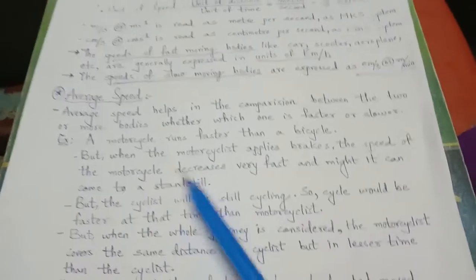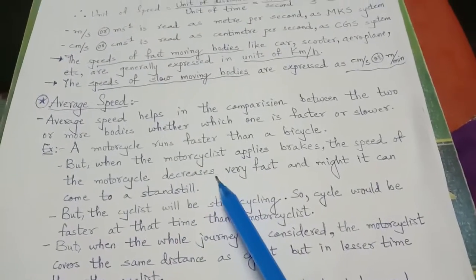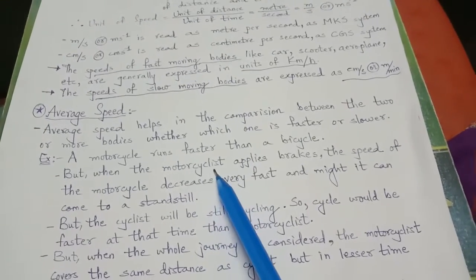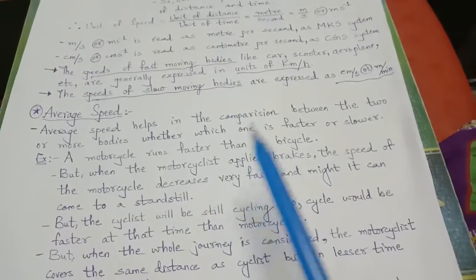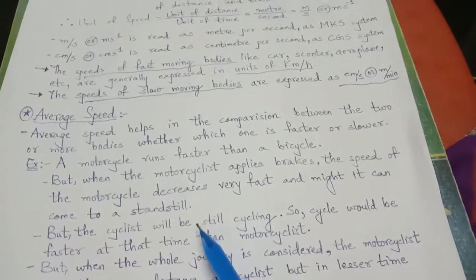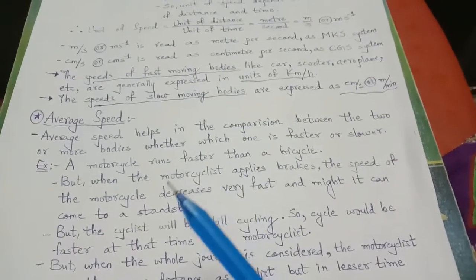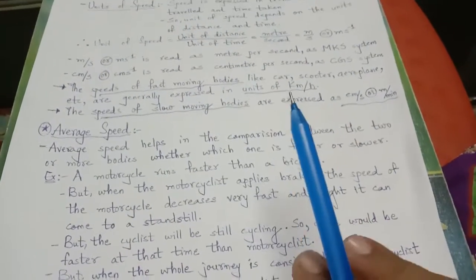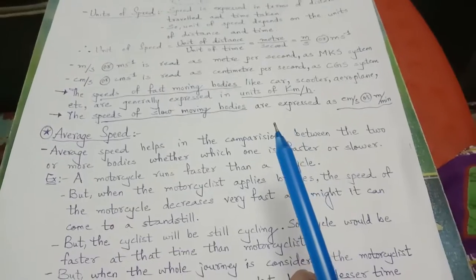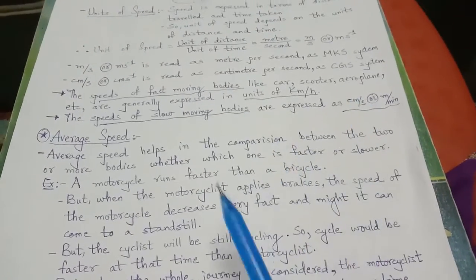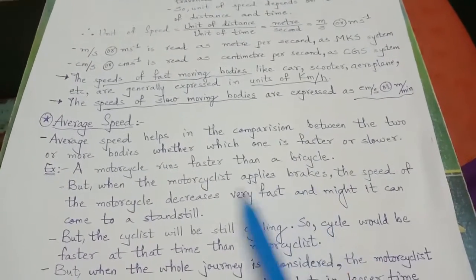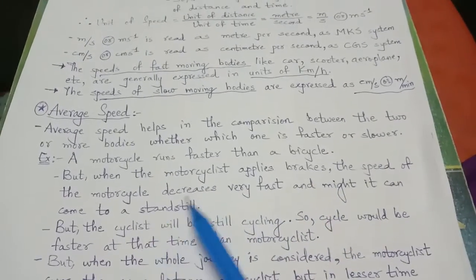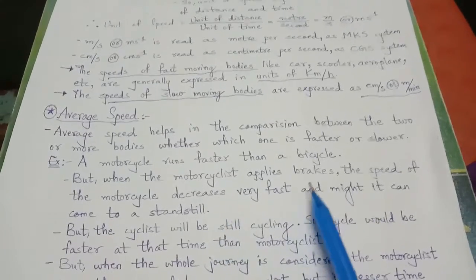But when the motorcyclist, the one who is riding the motorcycle, applies brakes to his motorcycle, think for a while what happens. At the very first, the motorbike will reduce its speed, it will slow down, and gradually it will come to rest also. So, as soon as the motorcyclist applies brakes, the speed of the motorcycle decreases and it might come to a standstill.